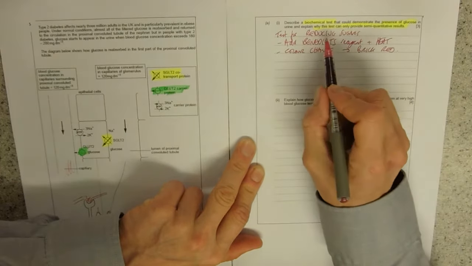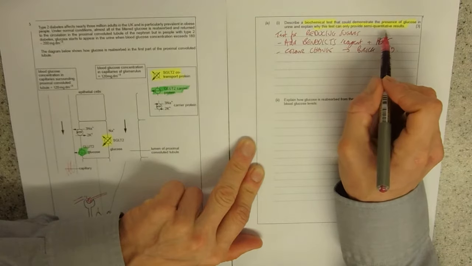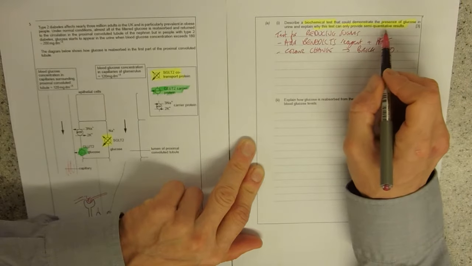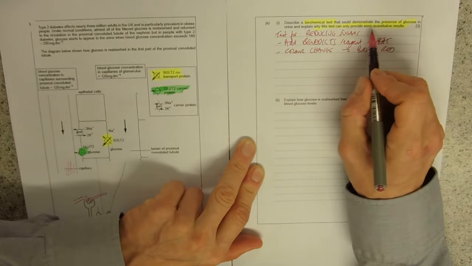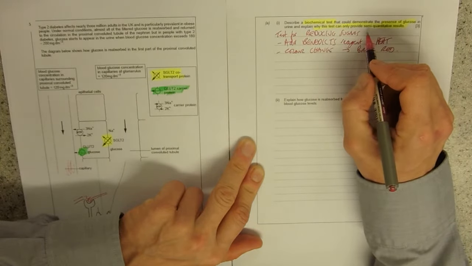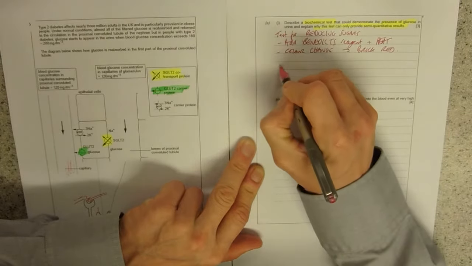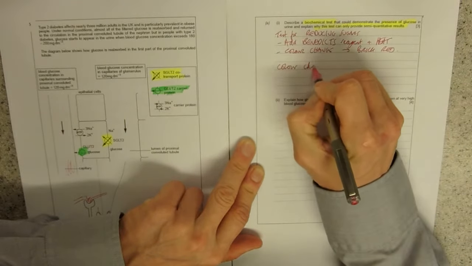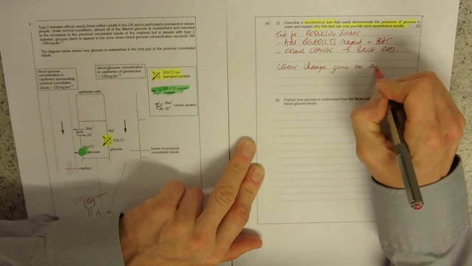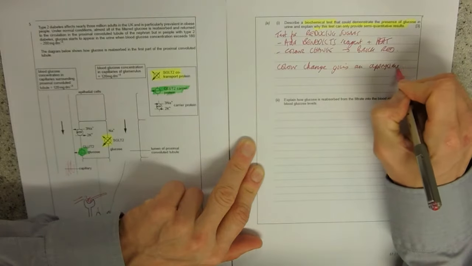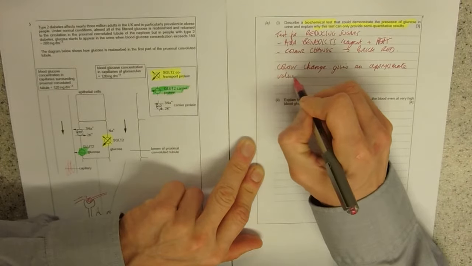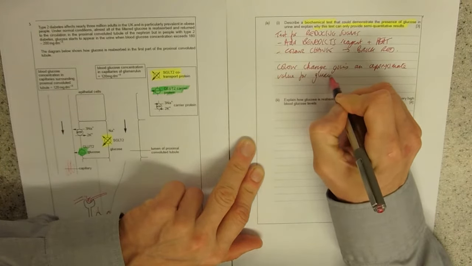And then the last bit of the question, why this test can only provide semi-quantitative results. That means that you can get an indication of how much glucose there is, but it doesn't give you a proper number, like on a scale. So we can say that the colour change gives an approximate value for glucose.